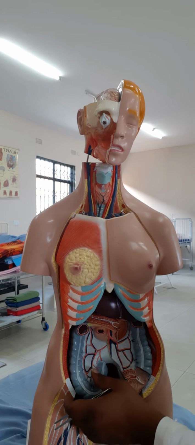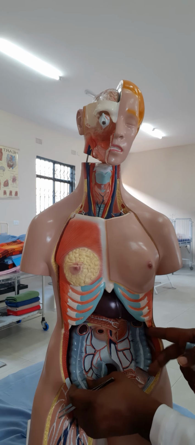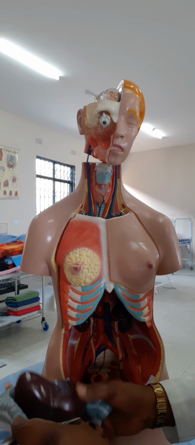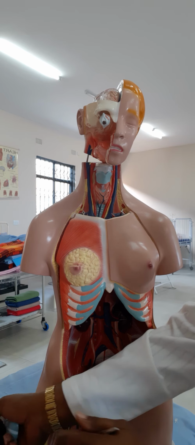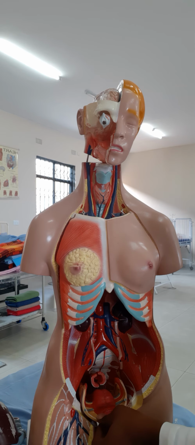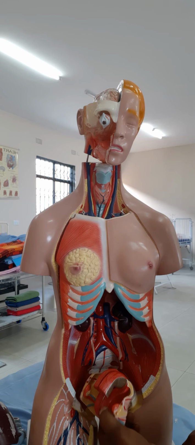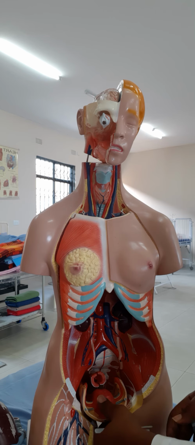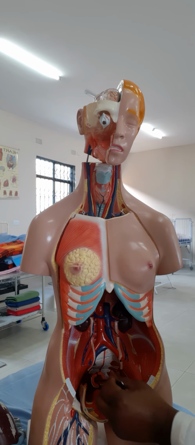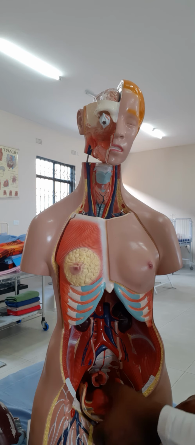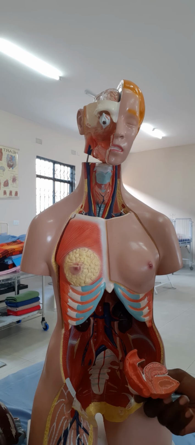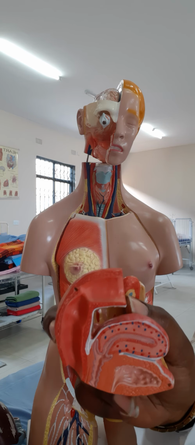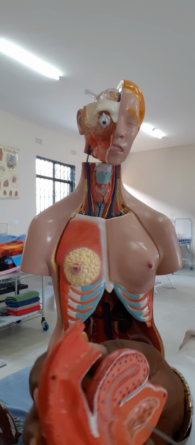Okay, so if I remove this colon here, then we'll be able to see the rectum, and we remove the uterus. We can see that the uterus in this model is attached to the rectum. We can see the rectum going back there, down. So this in fact is the rectum. This is a sagittal section of the rectum.